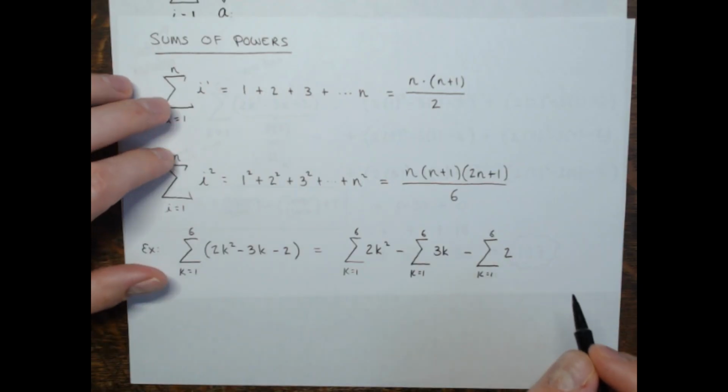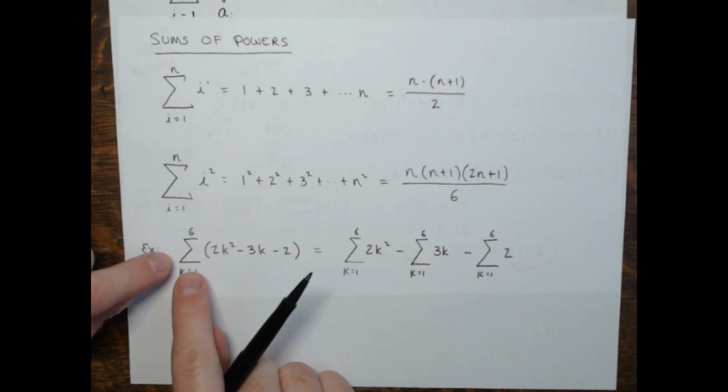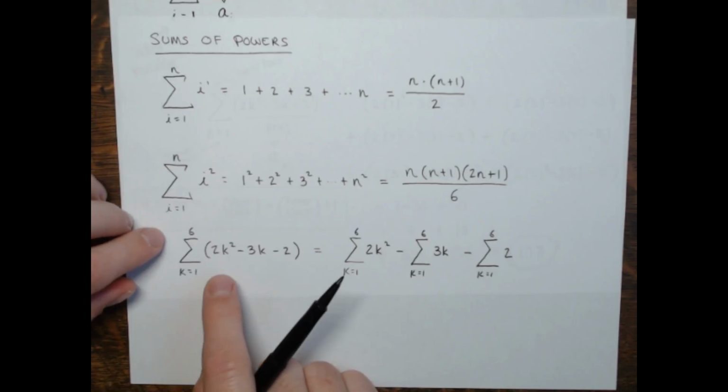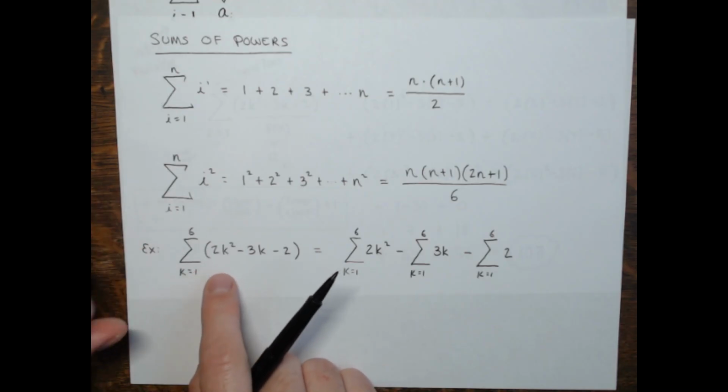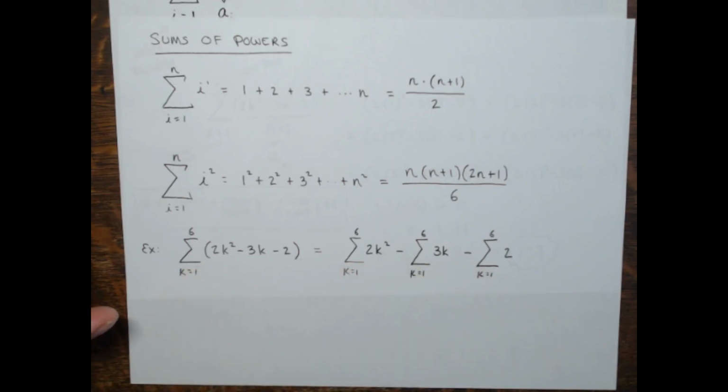It's almost like distributing, even though they don't call it that. That's that sum property I put up earlier. You can apply the symbol term by term, spreading it out.